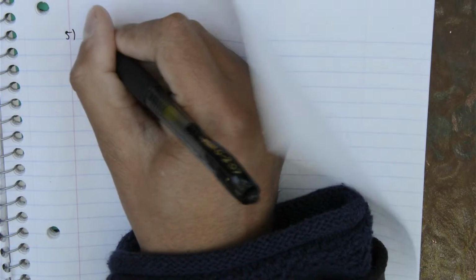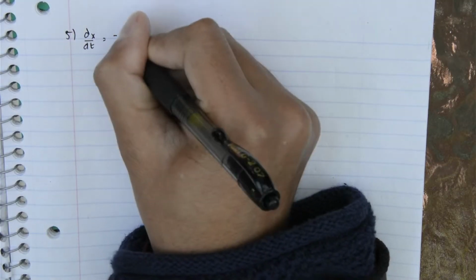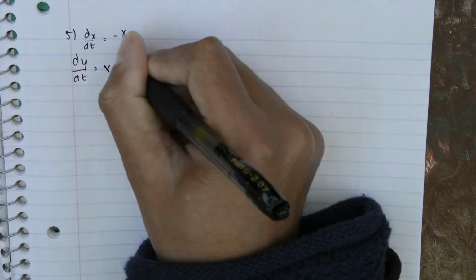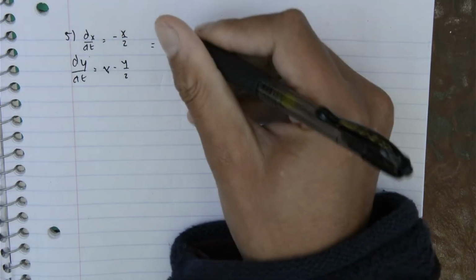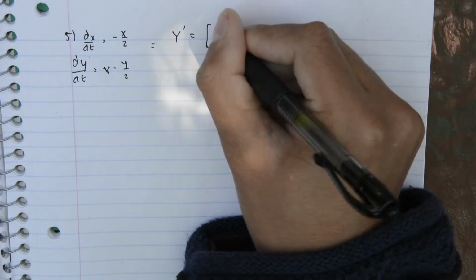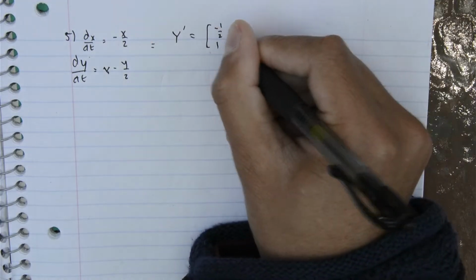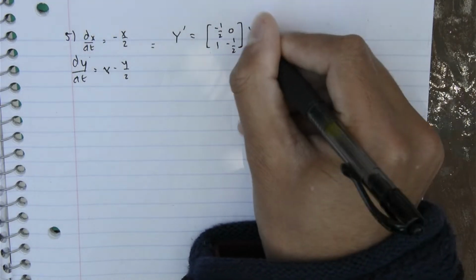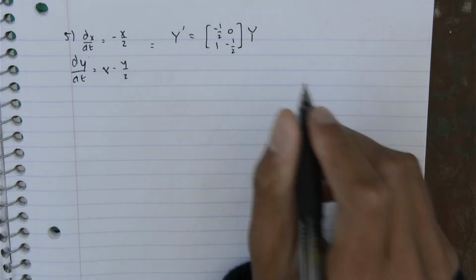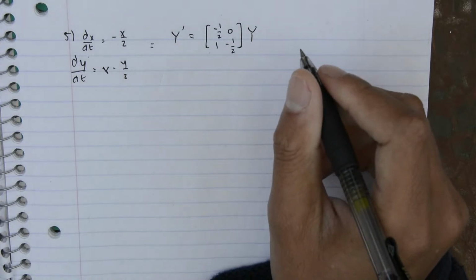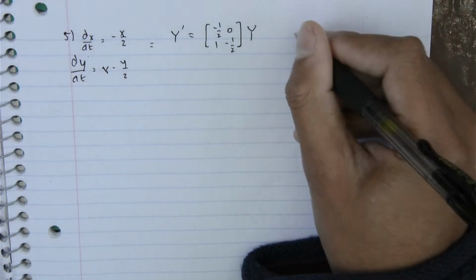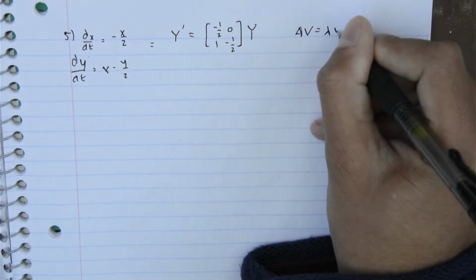So we have dx/dt is equal to minus x over 2, y, dy/dt is equal to x minus y over 2. So this is going to be y prime is equal to the matrix minus 1/2, 0, 1, minus 1/2 times y. Okay, so now we're going to get AV is equal to lambda V.